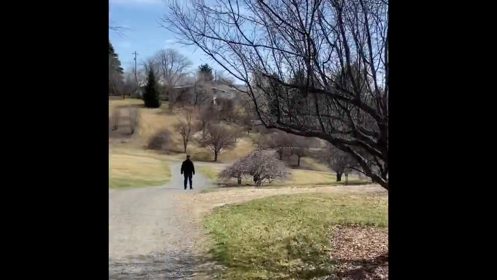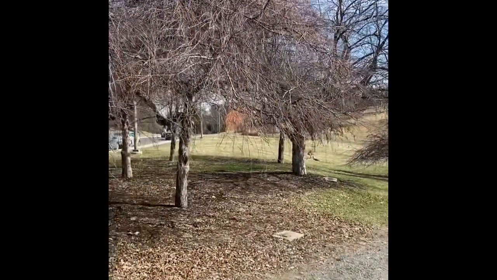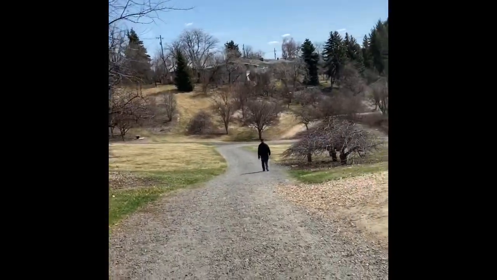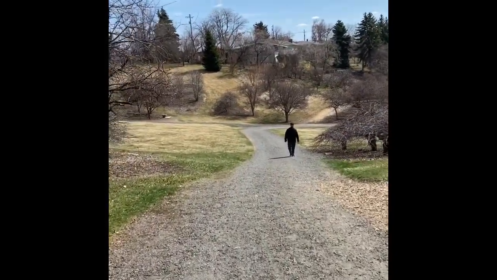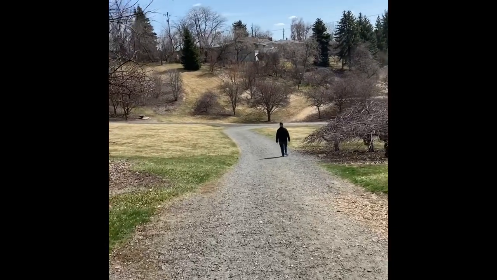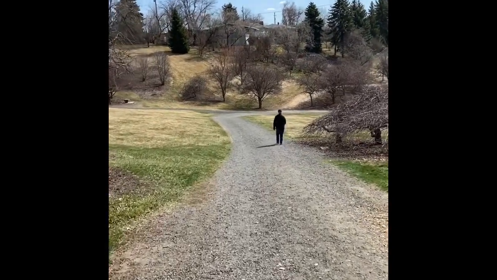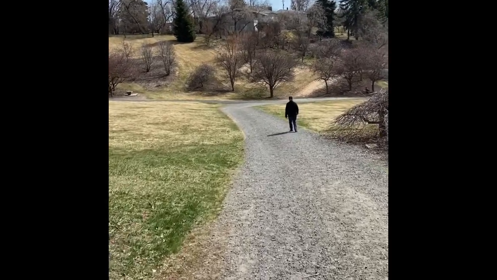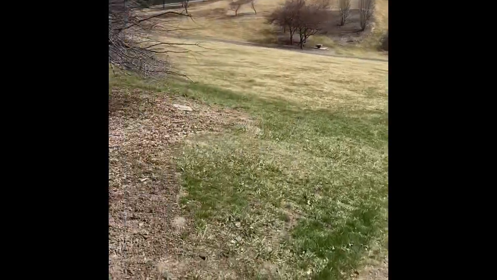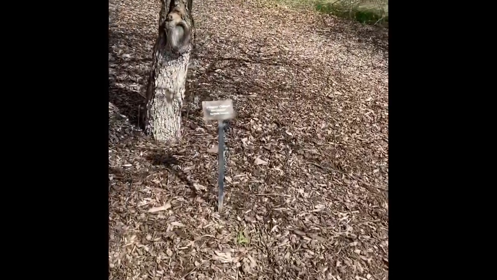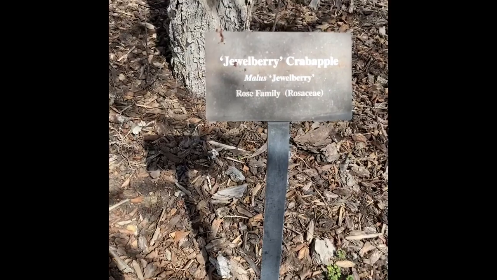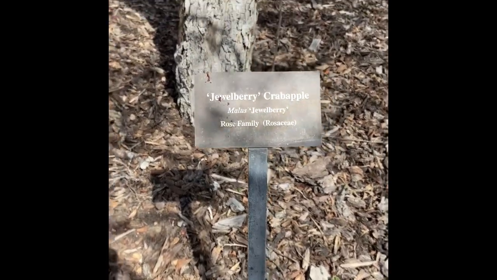Alrighty guys, so here we are in the Arboretum. For question 1, we will be completing that kind of throughout the video, so just keep that in mind. We're going through, I'll point out the different species. Question 2 is going to be coming up here on the left hand side in a second. I'm just going to be paying attention to the fruiting species, this crabapple here, for example.